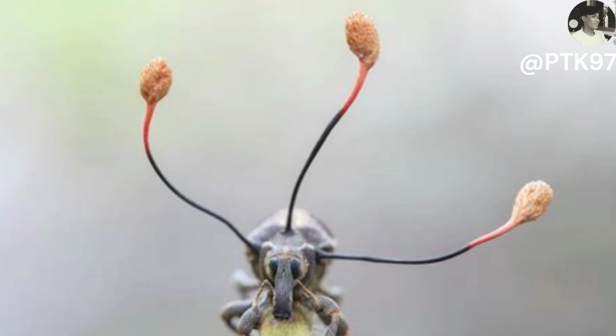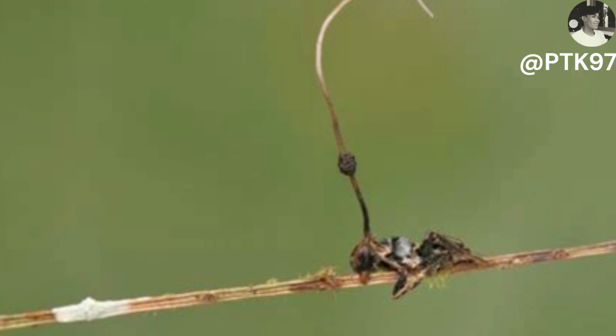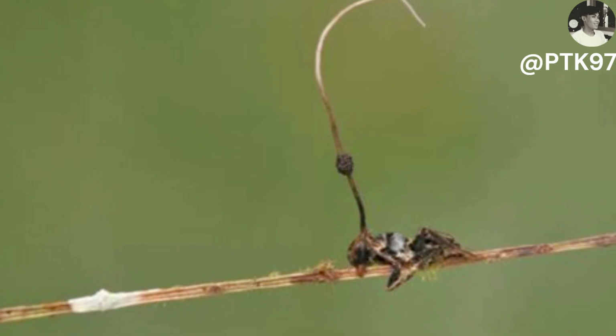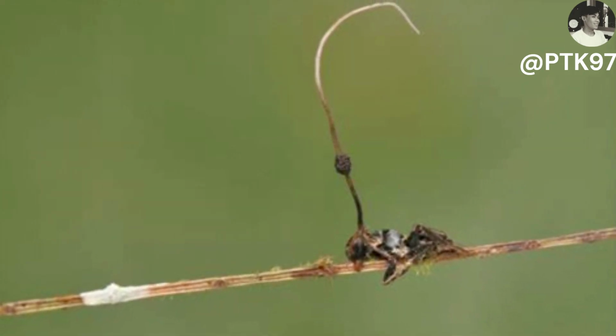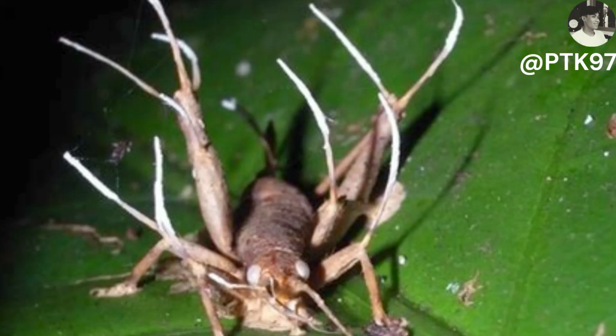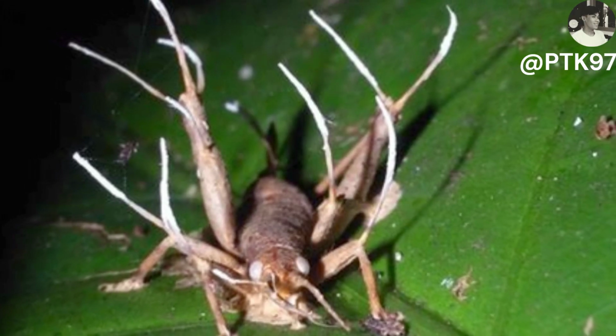The fungus induces the ant to climb to an ideal location, usually a leaf or twig, where it will secure itself by biting onto the substrate. The ant's mandibles become locked in position, and it remains affixed, providing a platform for the fungus to grow and reproduce. Once secured, the fungus develops a spore-producing structure called the fruiting body from the ant's body. This fruiting body releases vast numbers of spores into the surrounding environment, increasing the chances of infecting other unsuspecting ants.